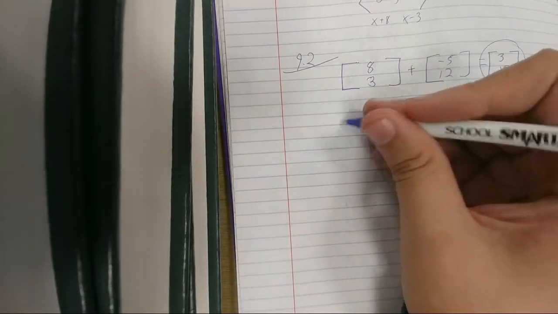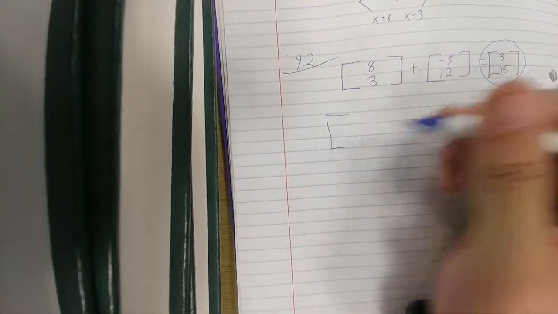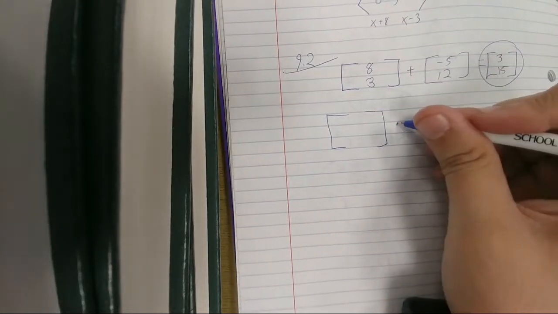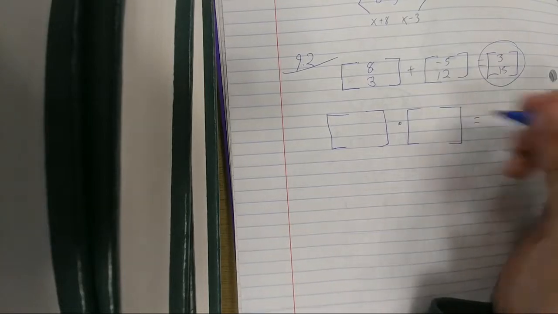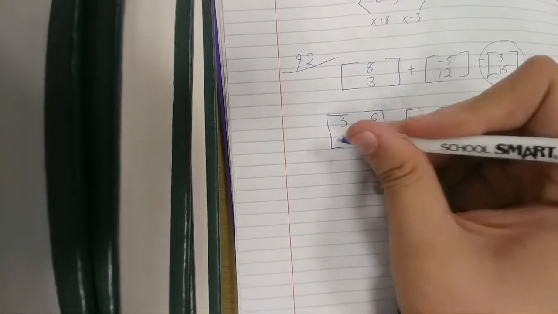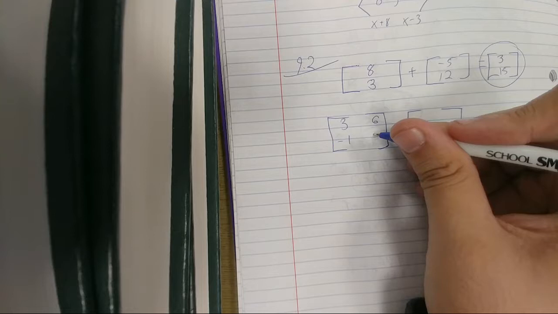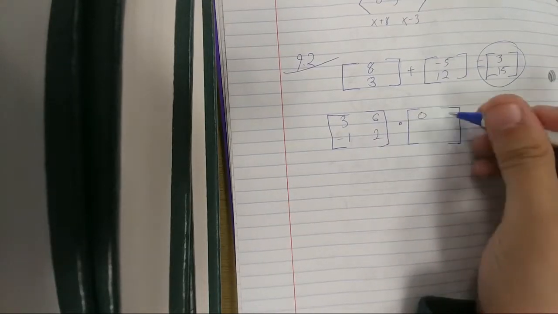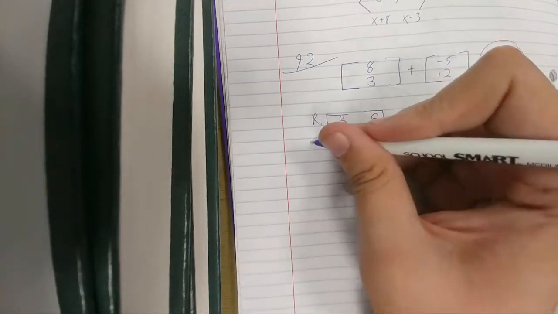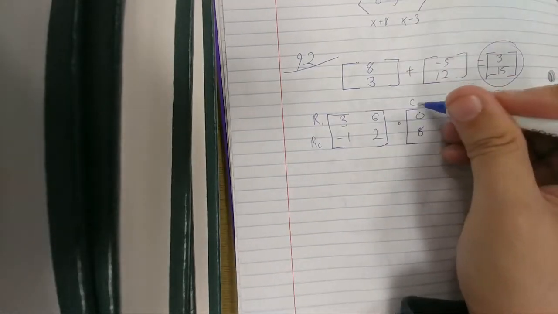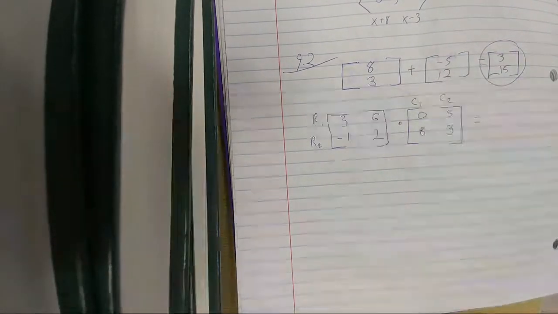Another thing you do is multiply. Now, for multiplying, it's a couple of steps, but it's not too bad. So let's do 3, 6, -1, 2. Let's do 0, 5, 8, 3. I'm going to call this row 1, row 2. I'm going to call this column 1, column 2. That'll become important later.